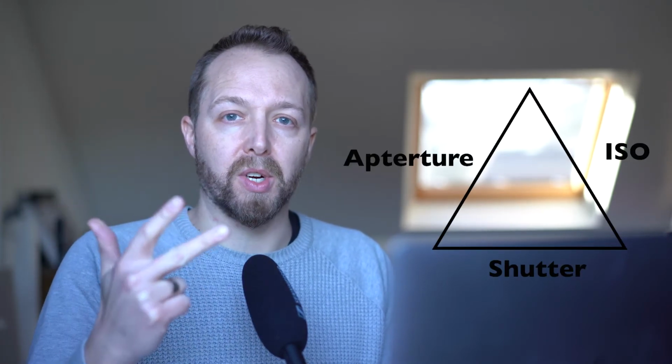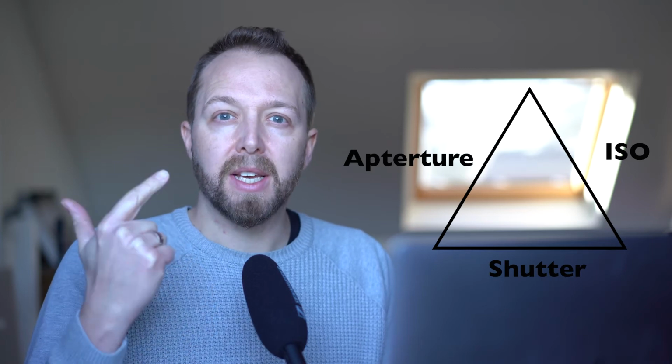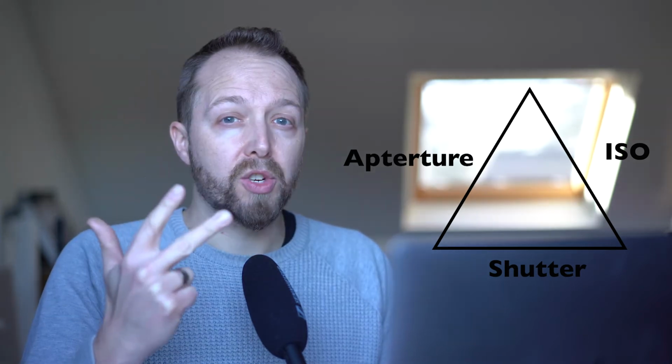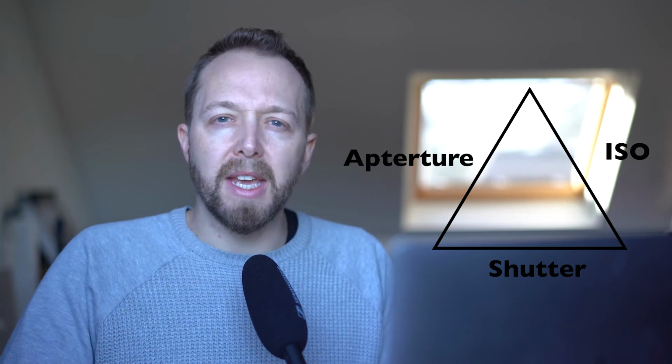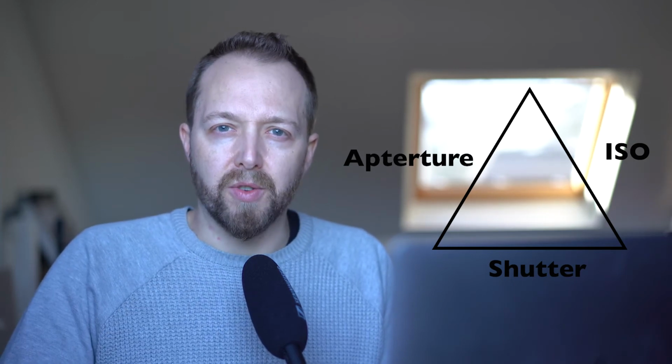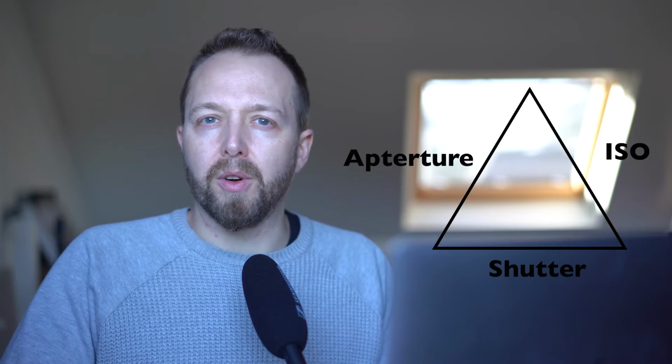Now before you can dive into this, it's very important that you understand the exposure triangle. So what is the exposure triangle? Well, on the exposure triangle, we find three parameters: the shutter speed, aperture, and ISO. All three parameters decide how much light hits the sensor. They each have specific characteristics, but that's for another video.